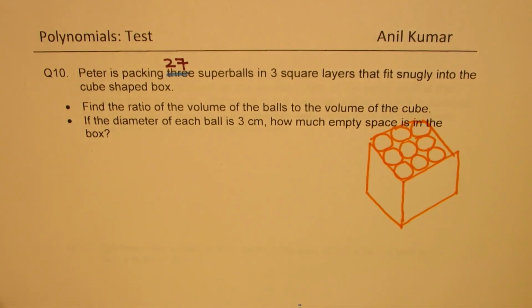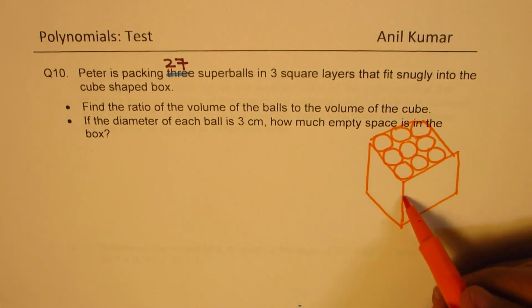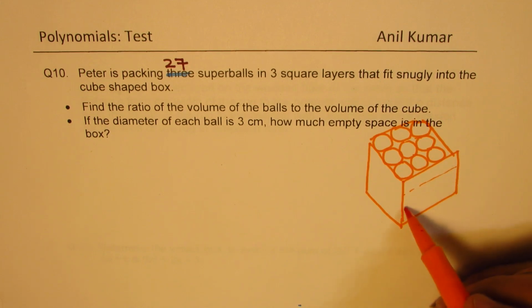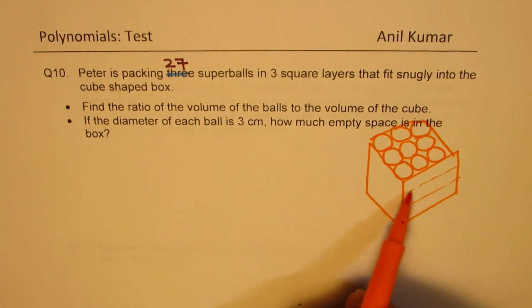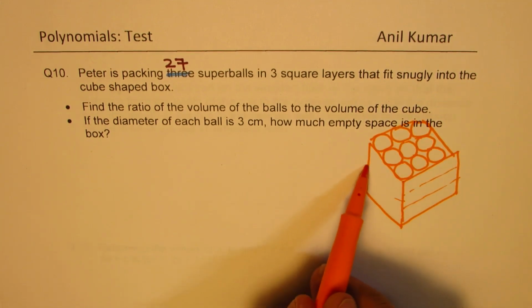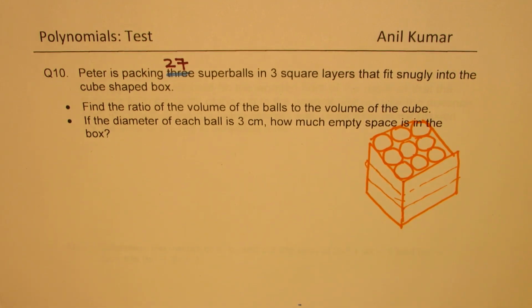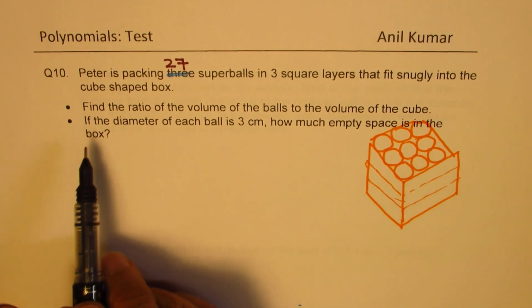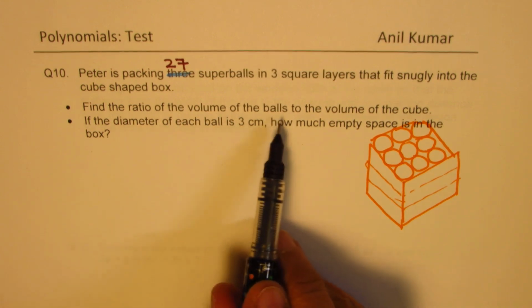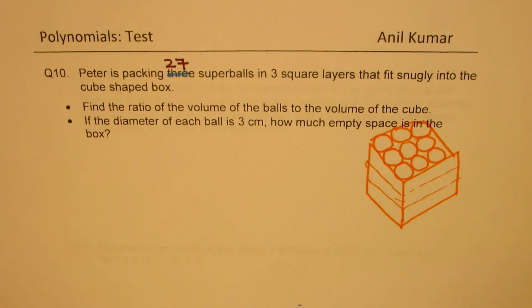Think like this. So we have 3 layers here, right? So we have 3 layers. So we get 9 times 3 as 27. Does it make sense to you? So that is kind of the sketch which can help you figure out the whole scenario. Now let's answer the question. Find the ratio of volume of the ball to the volume of the cube.